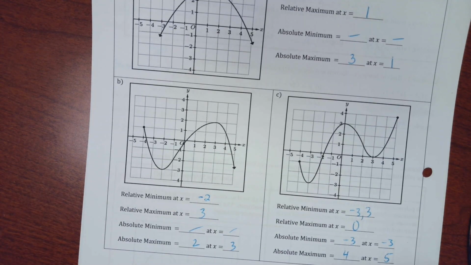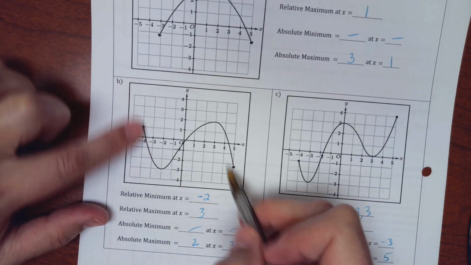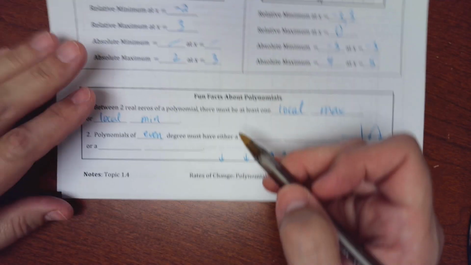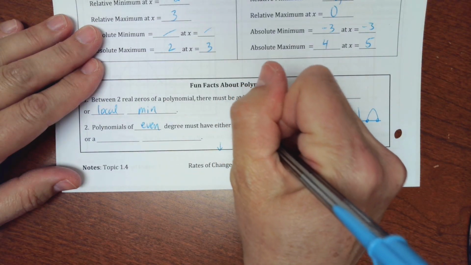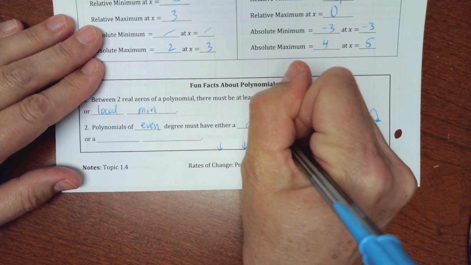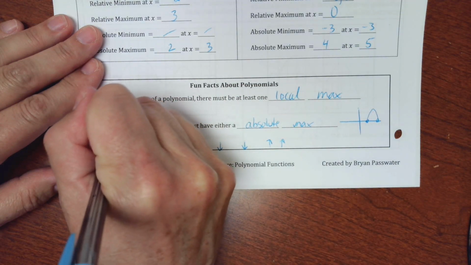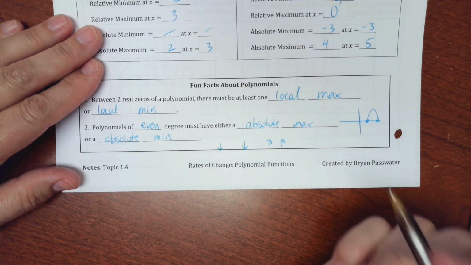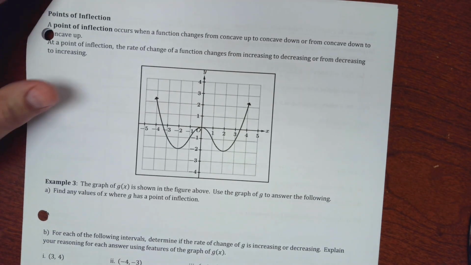But when you have a graph like this, if it goes opposite ways, you'll never have an absolute max or min because the graph always goes down forever and up forever. Okay, so when you have an even degree, they are going to have an absolute maximum or an absolute minimum, depending on their leading coefficient.